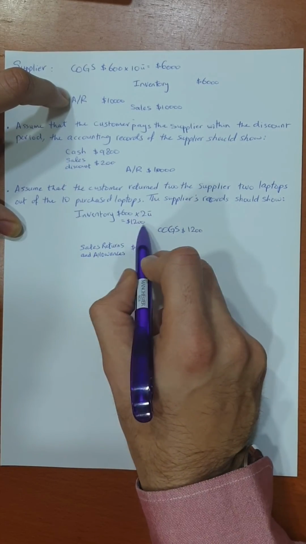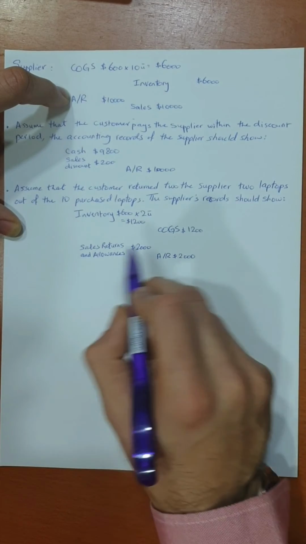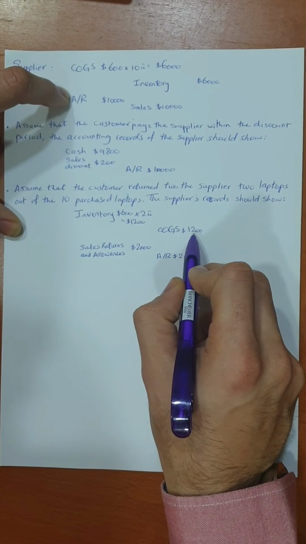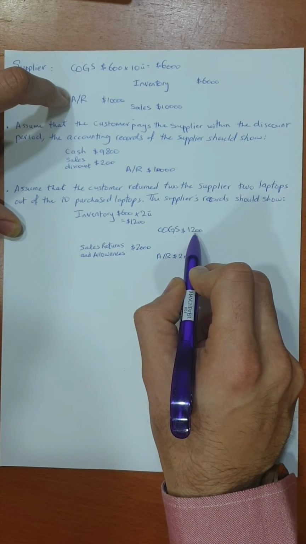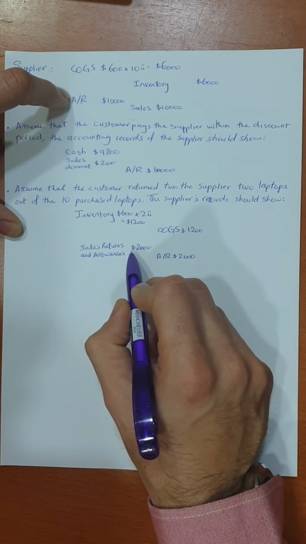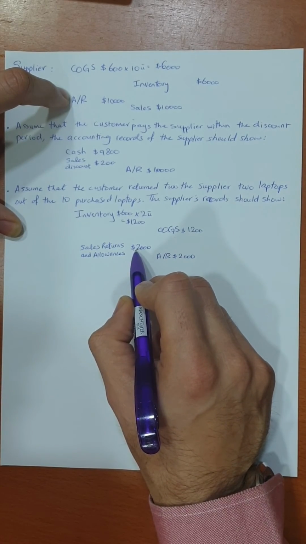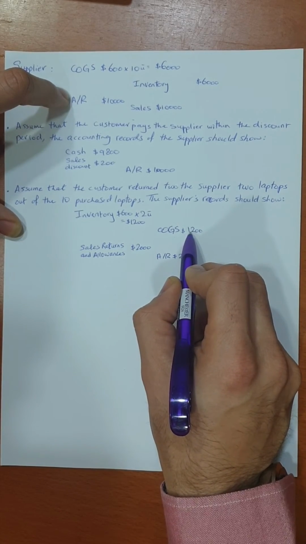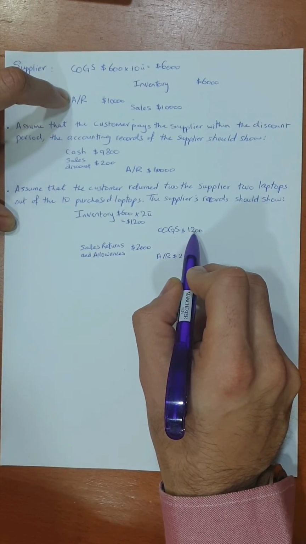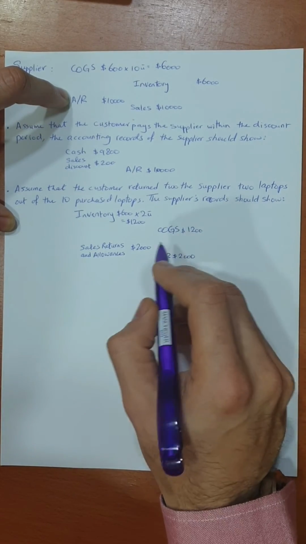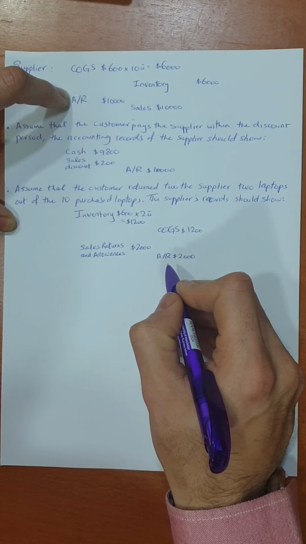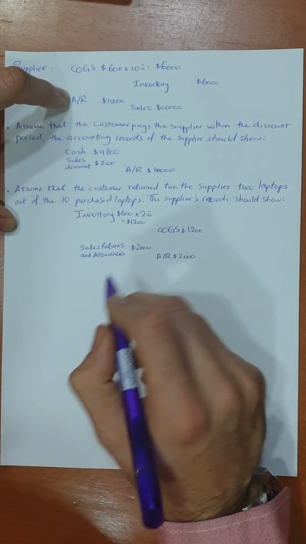At the same time, our inventory increased by 2 units. The value of them is $1,200, and the cost of goods sold declined by $1,200 as well. So now in the income statement, sales goes down by $2,000 and cost of goods sold goes down by $1,200. So as if in total we sold 8 laptops instead of 10.